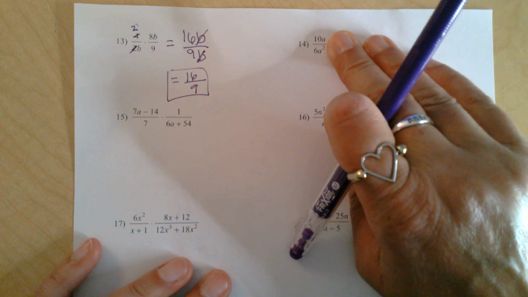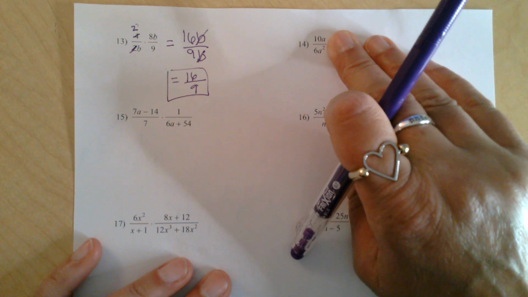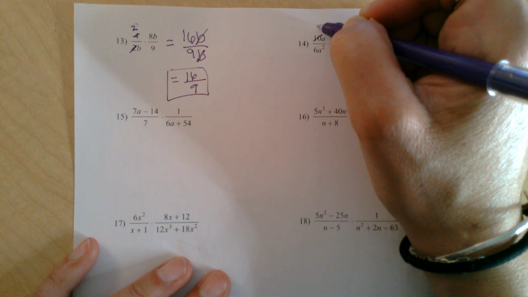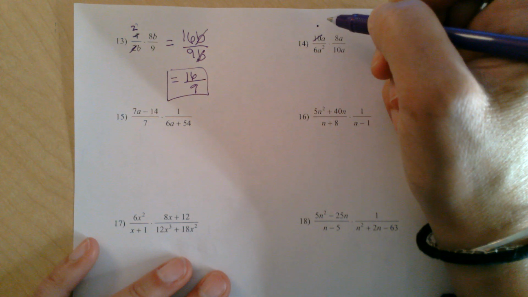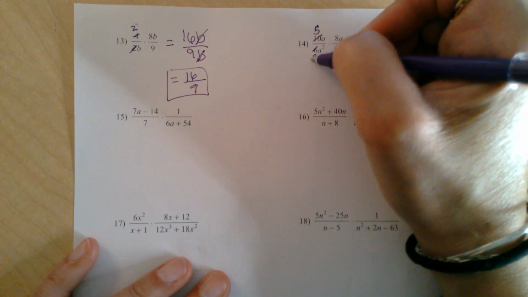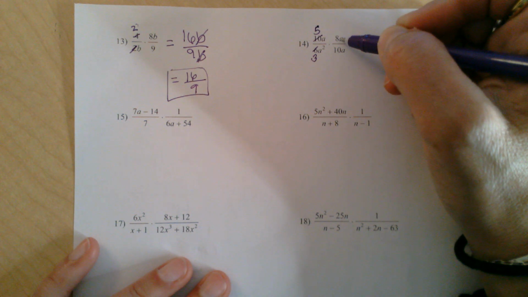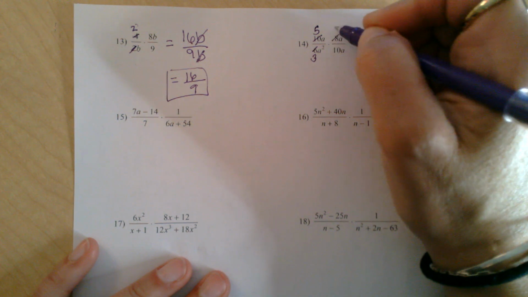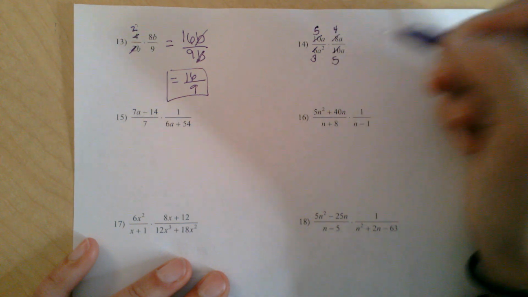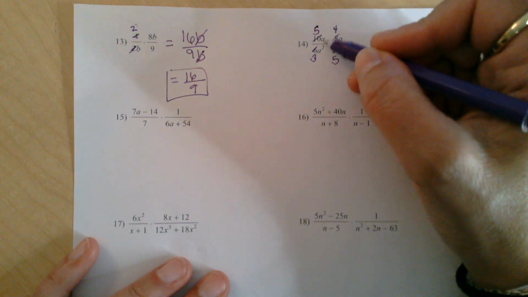Absolutely. Let's first reduce 10a over 6a squared. Let's reduce it by 2. So this is going to be 5, and then this is going to be 3. And let's reduce 8/10. Let's reduce that by 2. So this is 4 over 5. All right. I'm not going to reduce our a's.